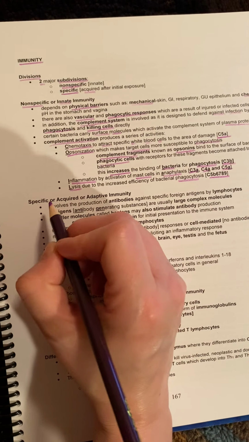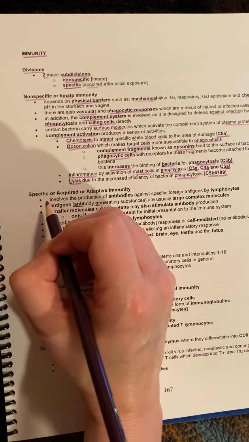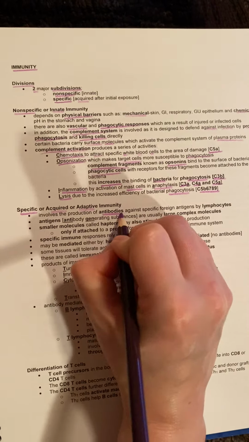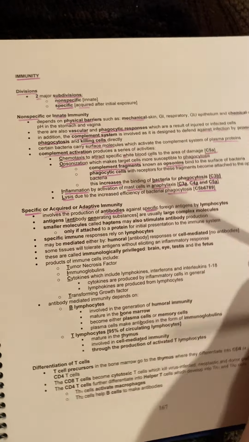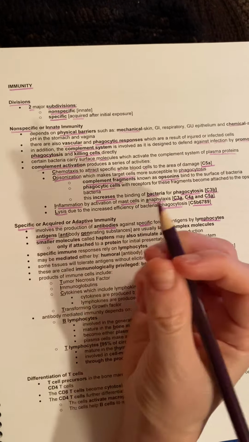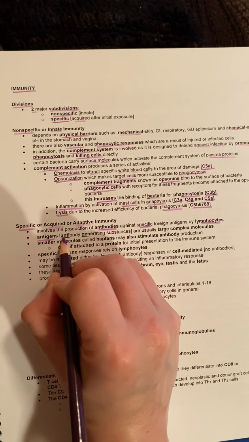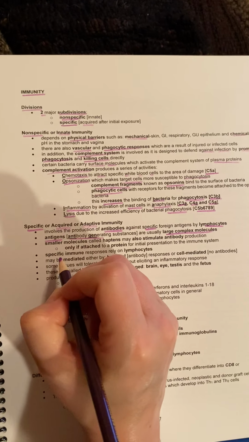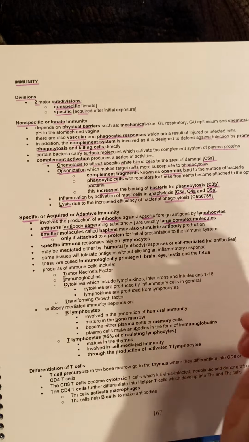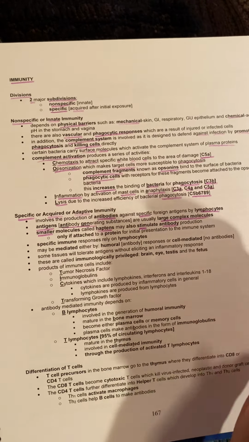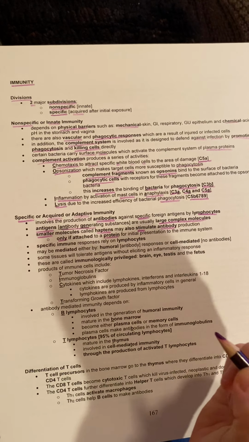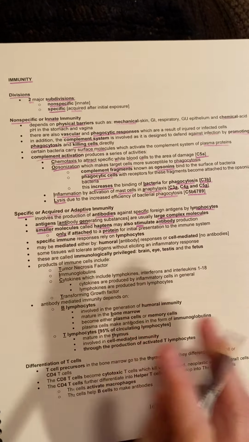Specific or acquired or adaptive immunity. That's a lot of ors. Involves the production of antibodies against a specific foreign antigen by lymphocytes. Antigens, antibody-generating substances, are usually large complex molecules. Smaller molecules, called haptens, may also stimulate antibody production only if attached to a protein for the initial presentation to the immune system.